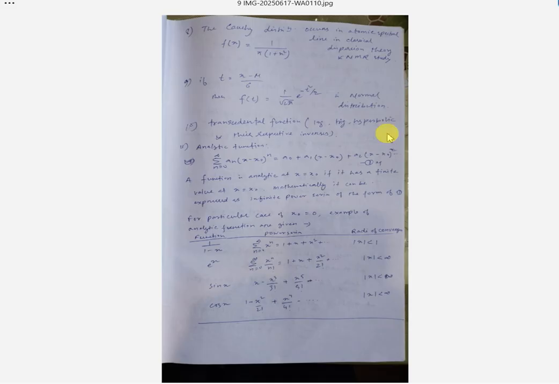Now for the particular case of x naught equal to 0, an example of an analytic function can be 1 by 1 minus x, then we can use the power series formula. Then we can write it as the summation n from 0 to infinity of x to the power n, which is equal to 1 plus x plus x square.